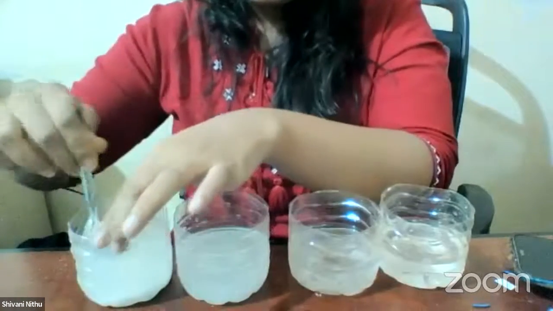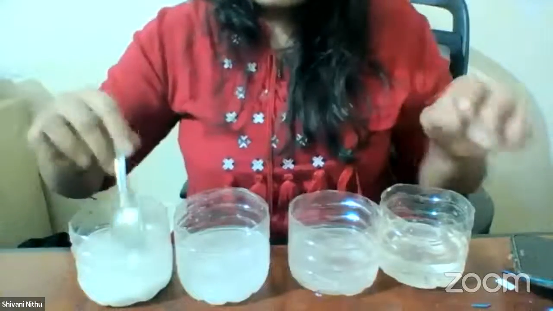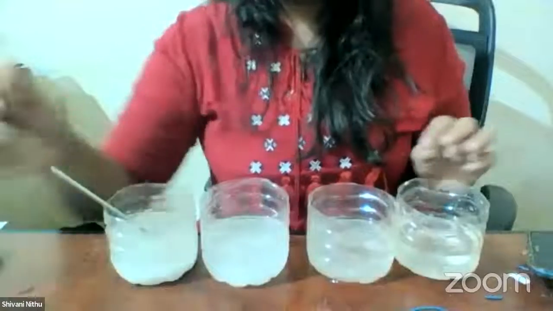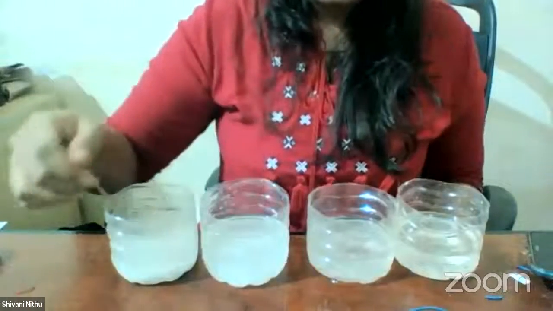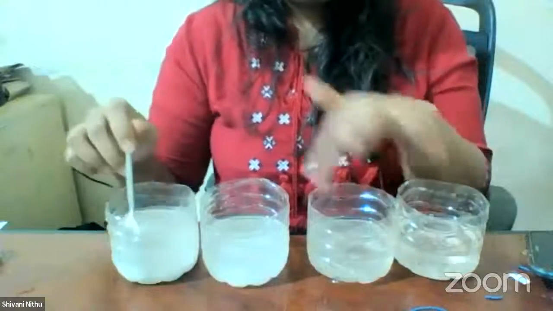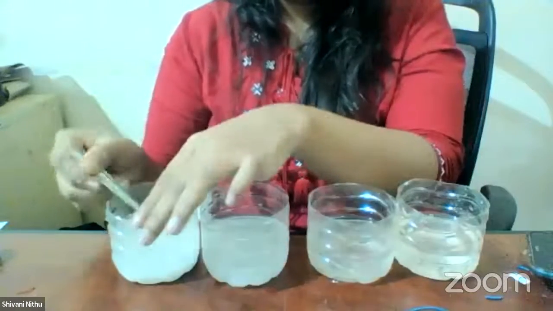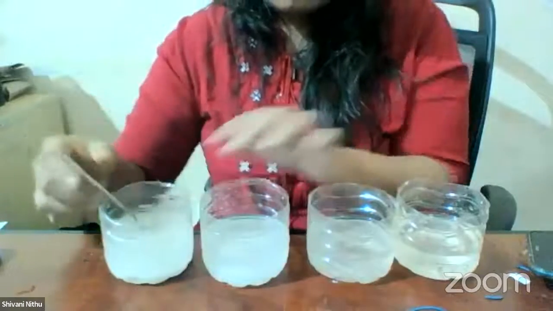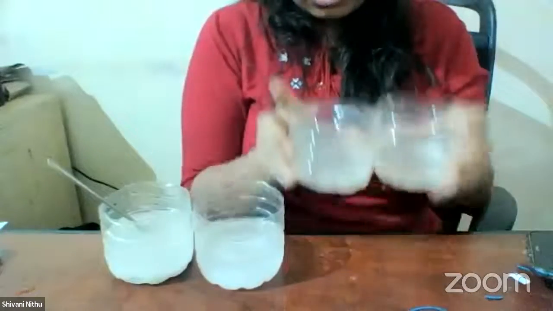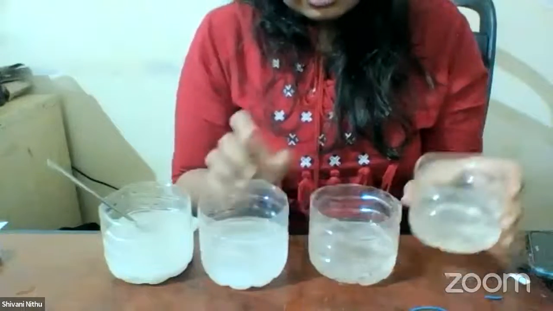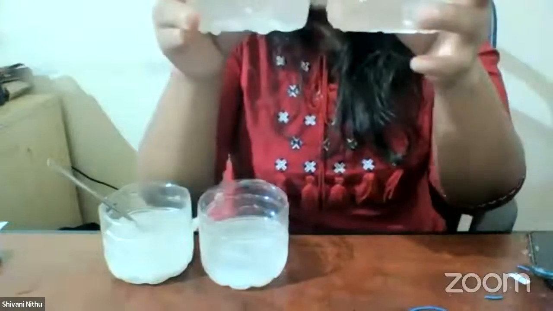Why does the water appear to be more in that rightmost container? I hope the level is the same. It has nine spoons of salt, right? This is having 1 spoon, 3, 6, 9. And if you look at the levels, are the levels of water the same? No. The first two seem to be almost the same, right?